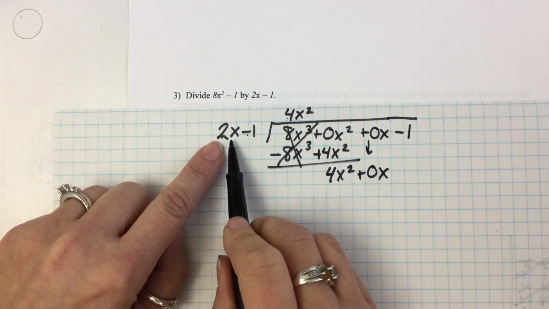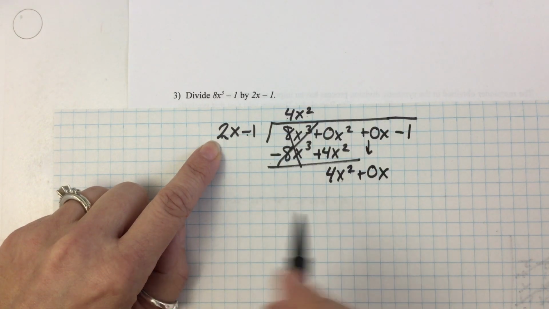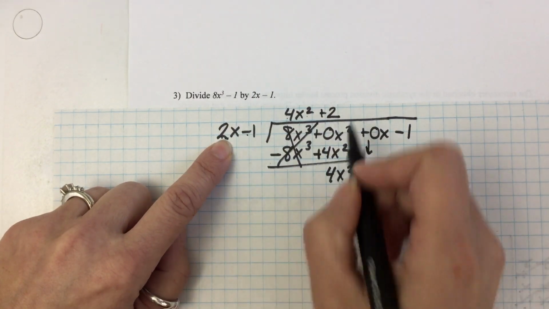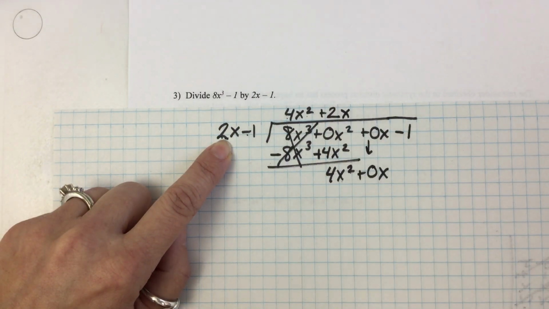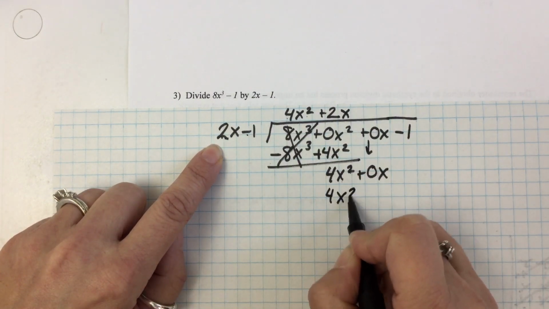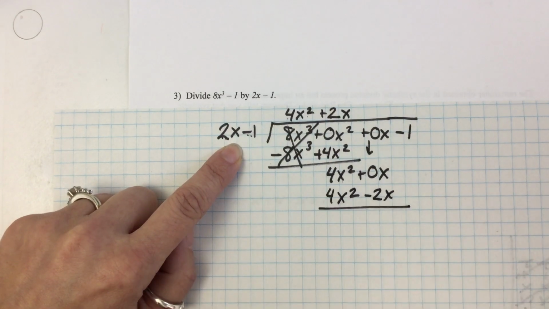Start again. 2x needs to become 4x squared. To turn a 2 into a 4, you need a 2. This has 1x, I need 2, so I need 1 more x. 2x times 2x is 4x squared. 2x times negative 1 is negative 2x.